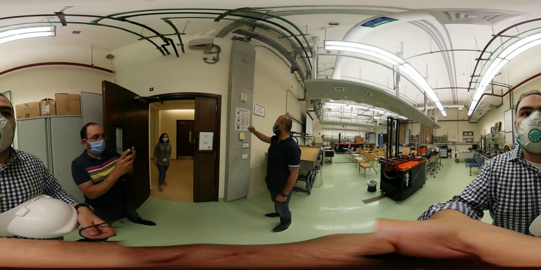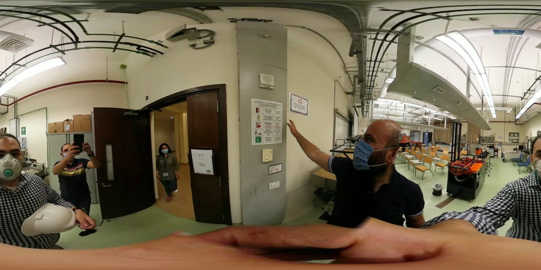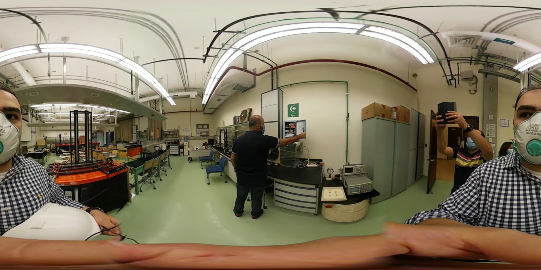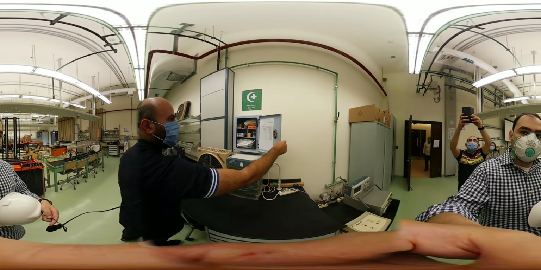This is a fire emergency instruction, all the steps, and that's the fire exit, the emergency fire exit over there. In addition to that, this is the safety first aid kit, with all the items in it.